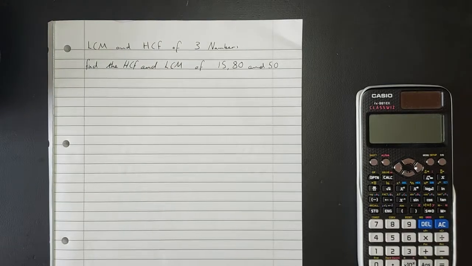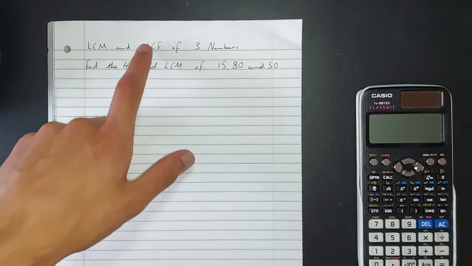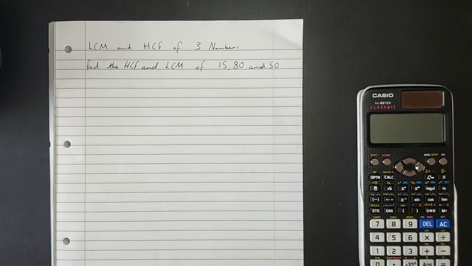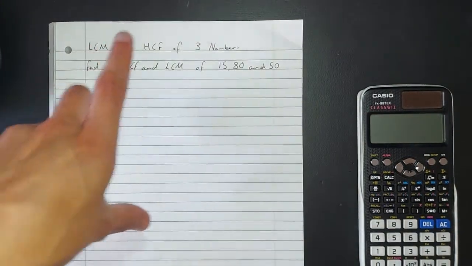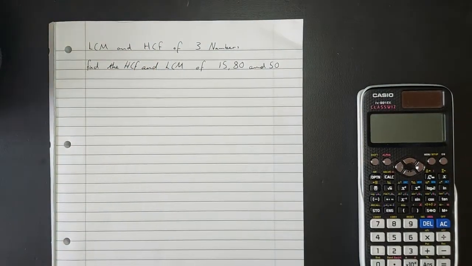Okay, in this video we're going to be looking at finding the highest or lowest common multiple and highest common factor of three numbers. We're going to use prime factorisation for both of these, so you need to know what we mean by lowest common multiple, what we mean by highest common factor, and how we do prime factorisation. Okay, so let's get started.